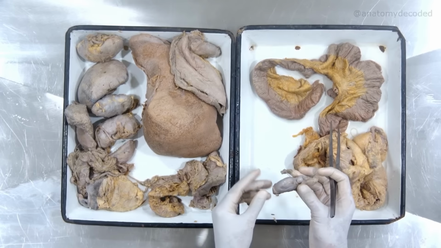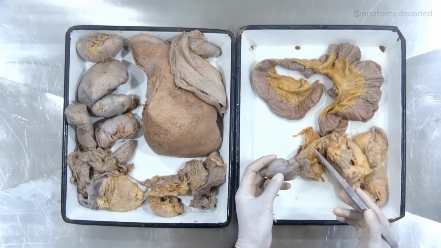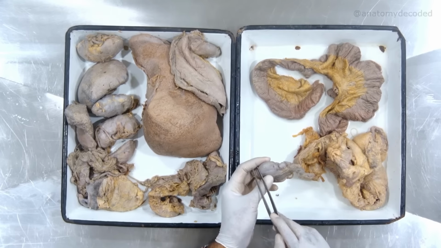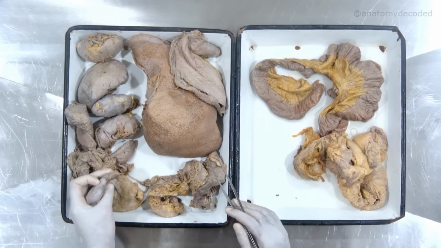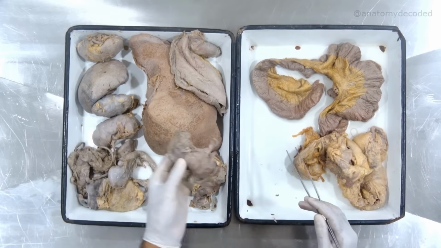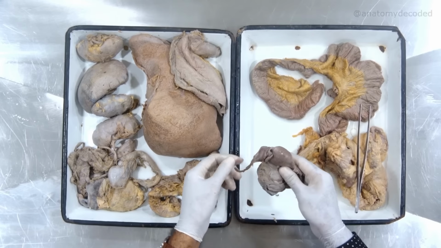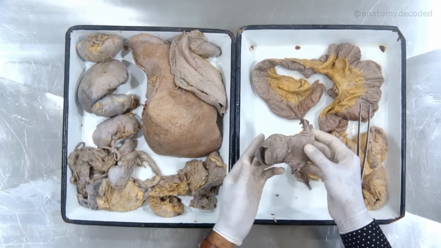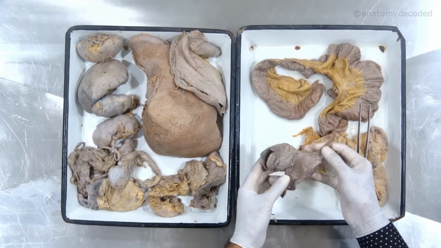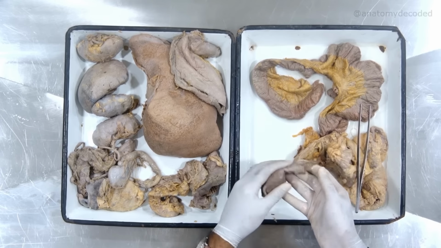You may be asked about the coverings of the testis. The outermost layer is the tunica vaginalis, then there is the tunica albuginea, then the tunica vasculosa. So this is the testis. Then let's identify this organ. Many times students are not able to identify it. This is the uterus along with the fallopian tubes and the ovaries.